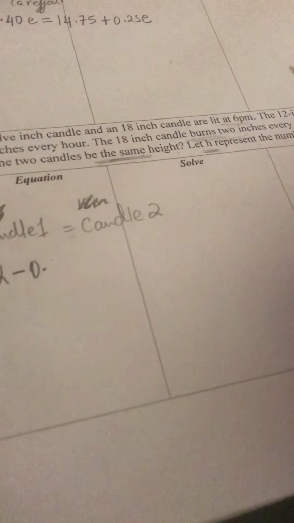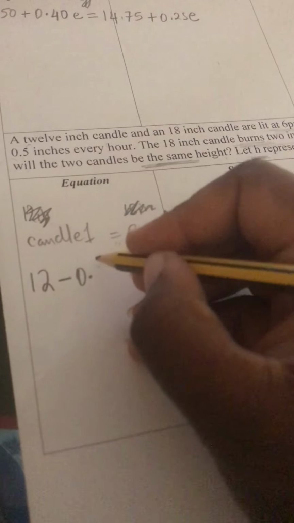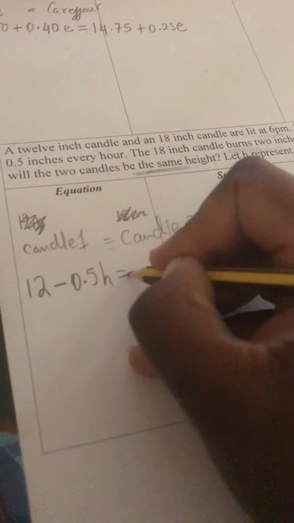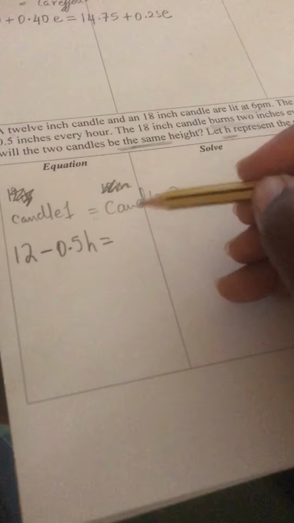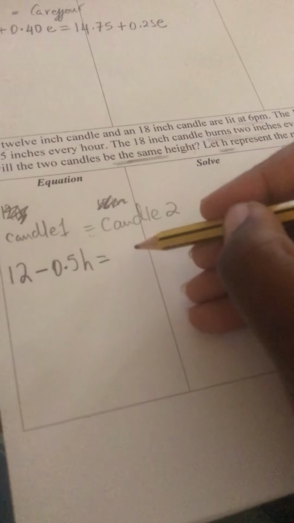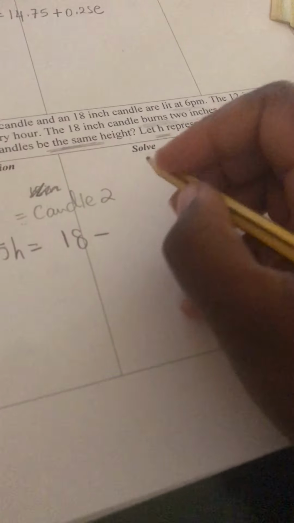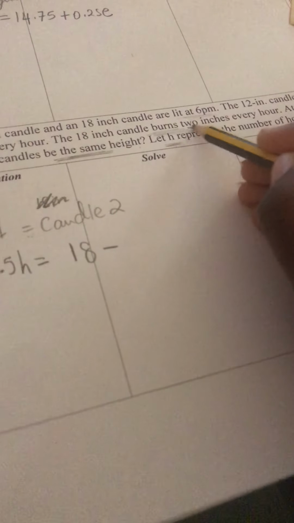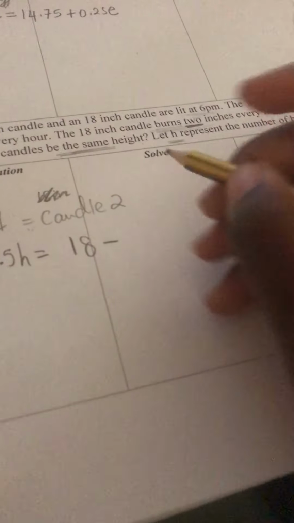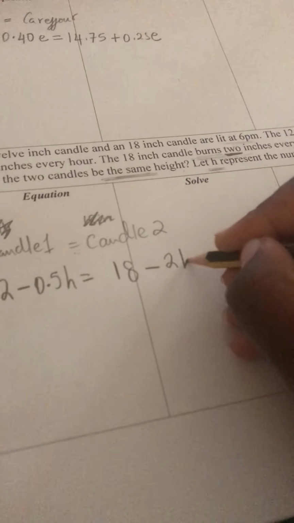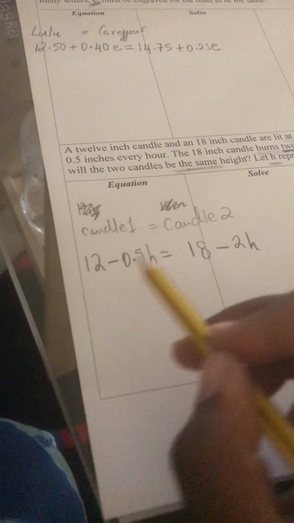The 12-inch, yes, burns 0.5 inches. So 12 minus 0.5H equals, and then the 18, and then you minus 2 inches. See, it says 2 inches. So 2H. So there is your equation. And then you solve and you check. Okay? All right. Bye.